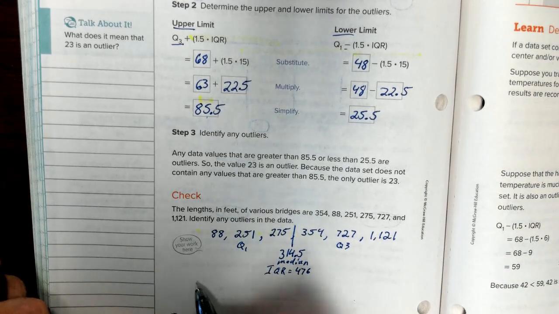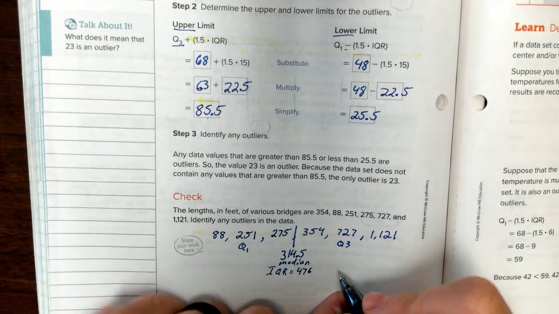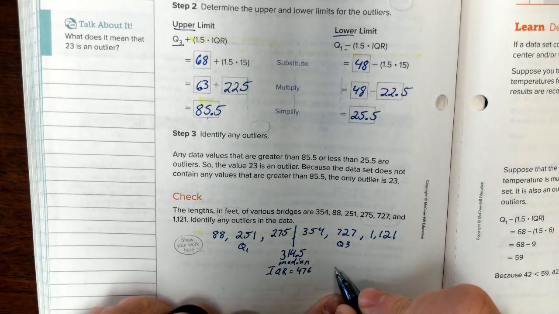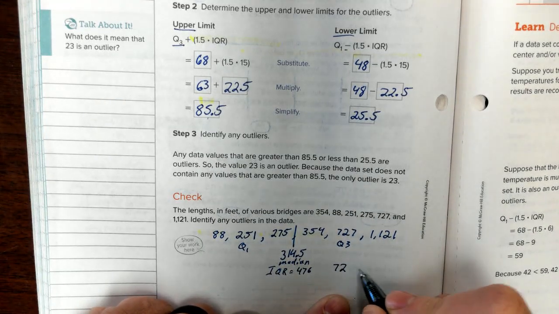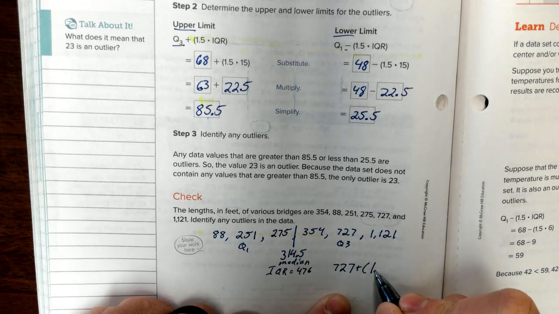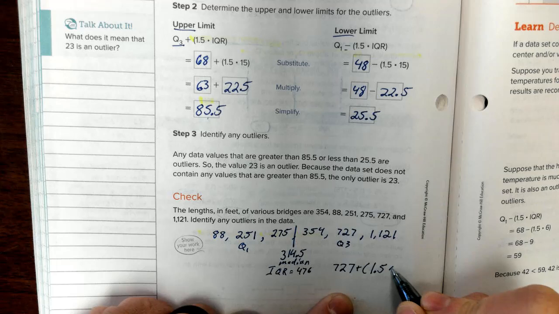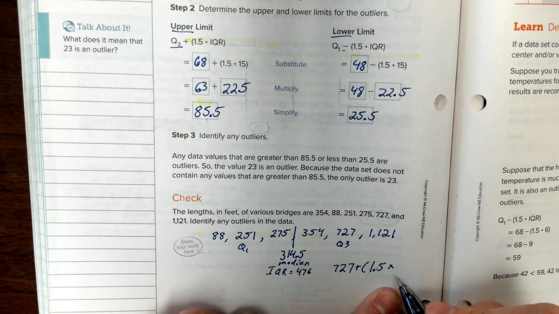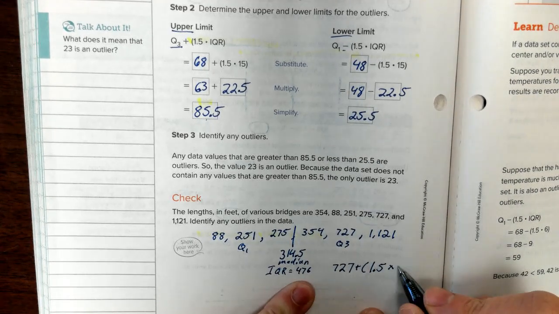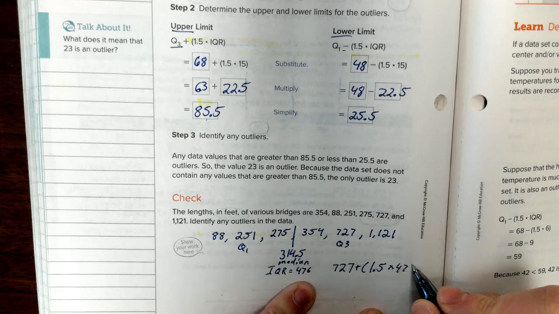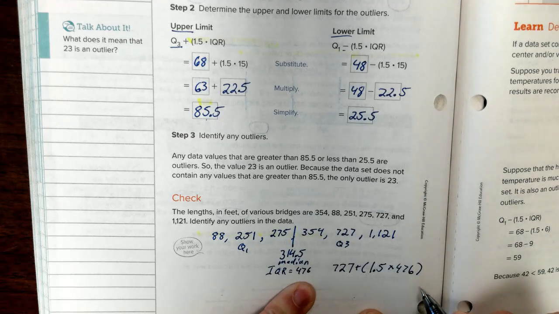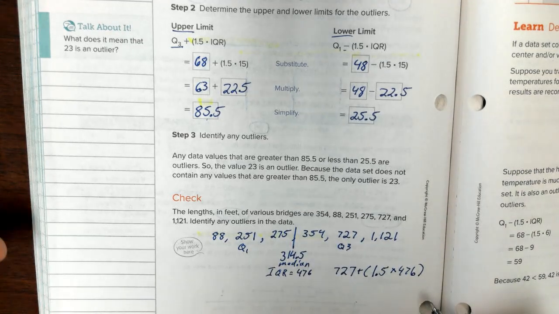And we're going to use that. For our upper limit, let's just do it over here: 727 plus 1.5 times our IQR of 476. Okay, so I'm going to do that on my calculator.